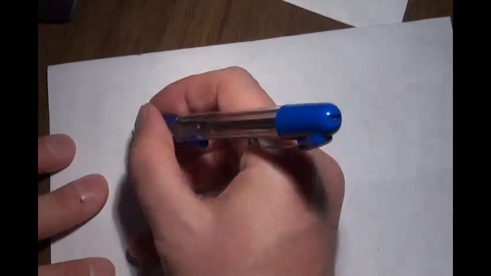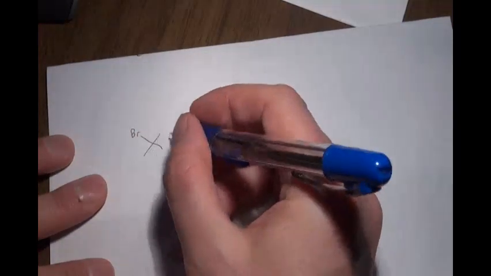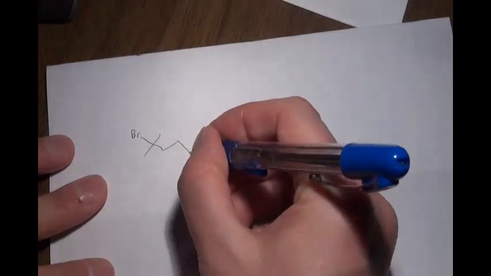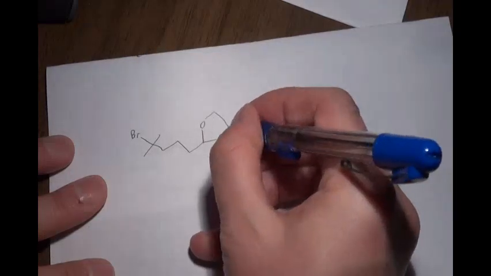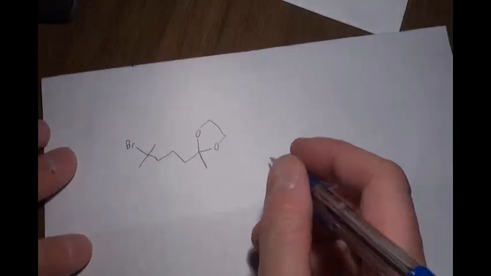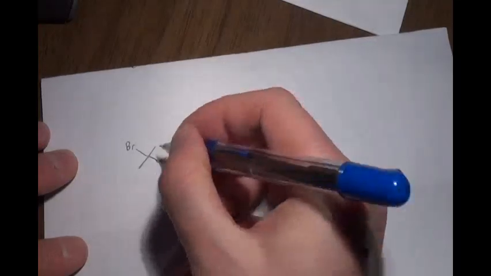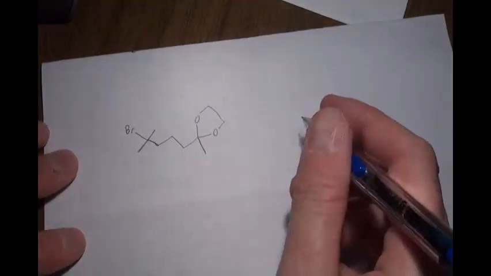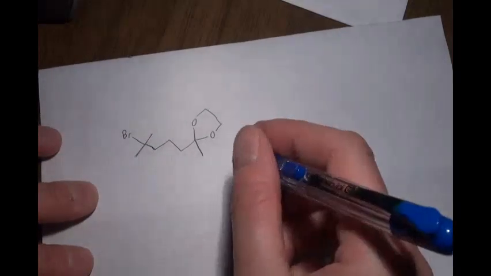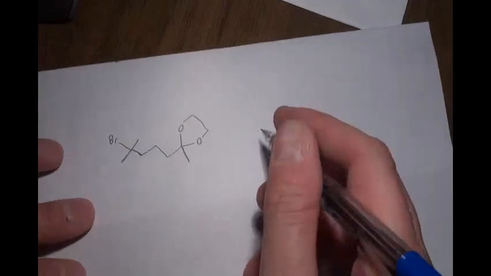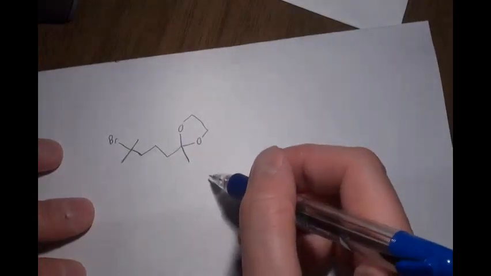And one more thing about this reaction. When we make bonds, and certainly carbon-carbon bonds, we often have to worry about sterics, like is a nucleophile too hindered or something like that.